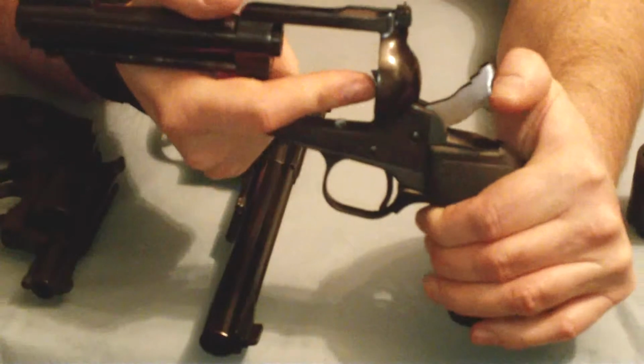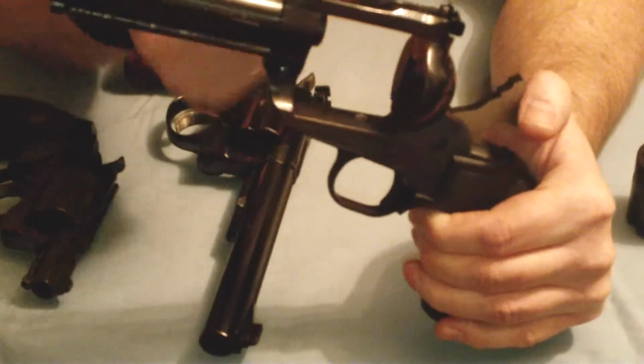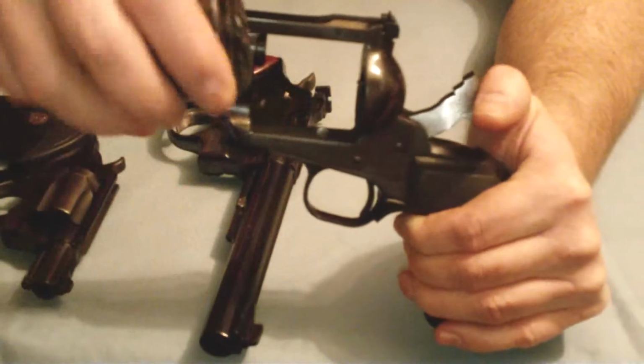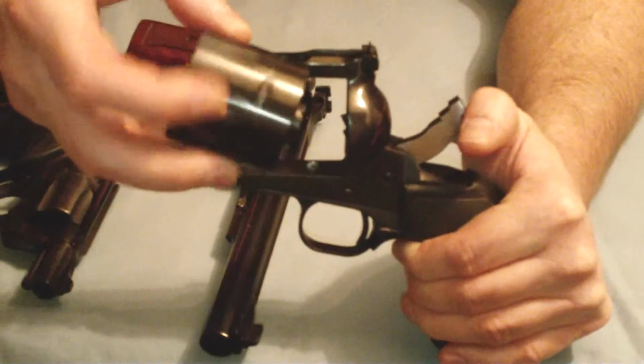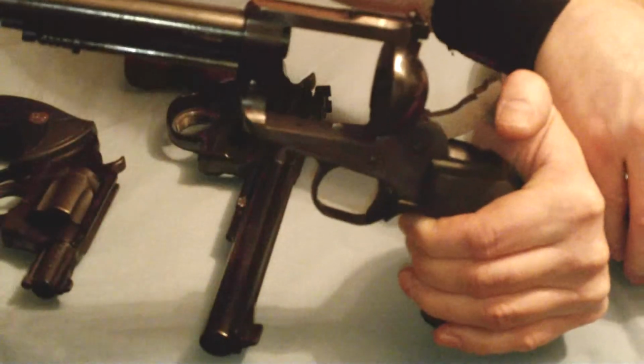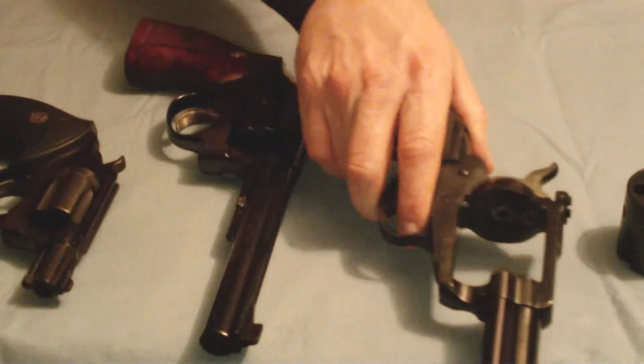The pawl comes out and it protrudes from the frame, pushes the ratchet, which in turn revolves the entire cylinder.